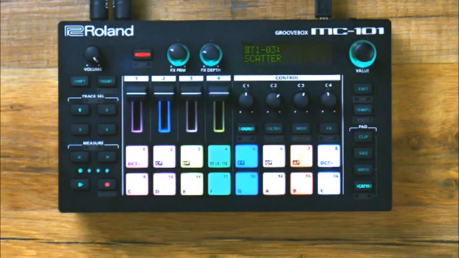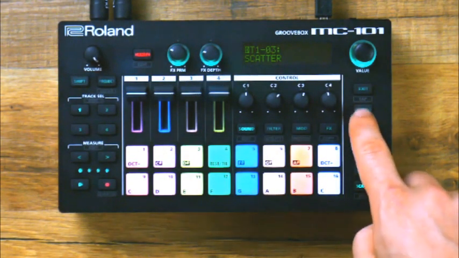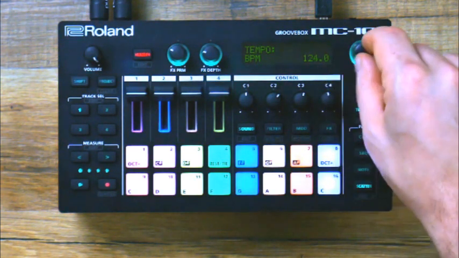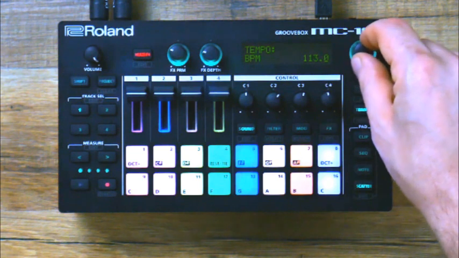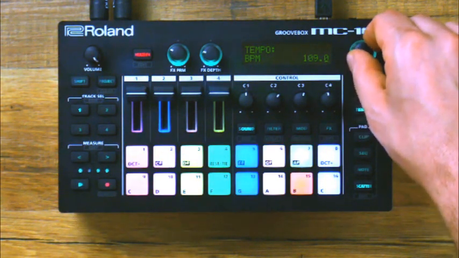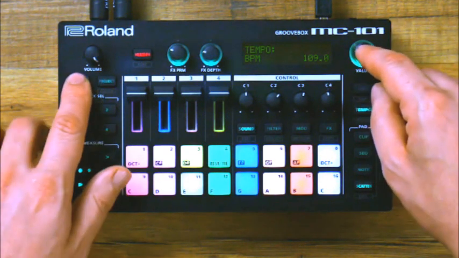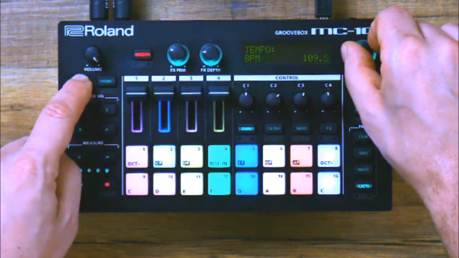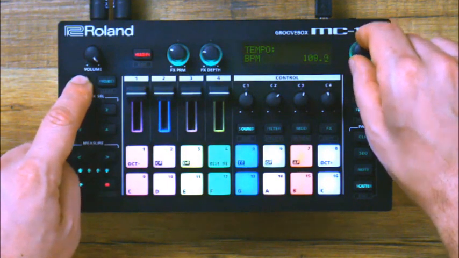To change the tempo on the MC-101, hit the Tempo button, click in, and then make your changes here using the value knob. If I want to make fine adjustments, hold Shift, and it'll give me a finer resolution for the tempo.